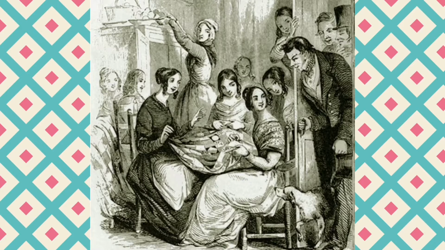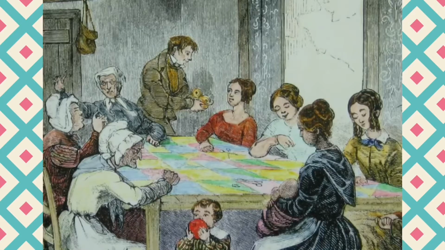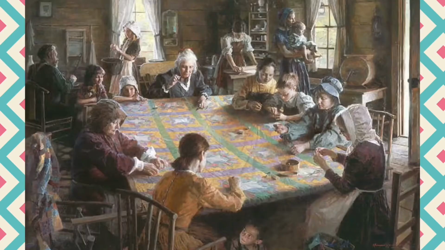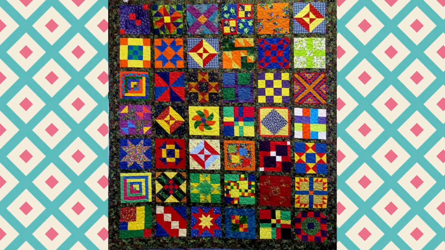Many members of a community would gather together to sew quilts. These events were called quilting bees. Quilting bees began a very long time ago, but people still attend them today. There are so many kinds of quilt designs. Do you have any quilts in your home?